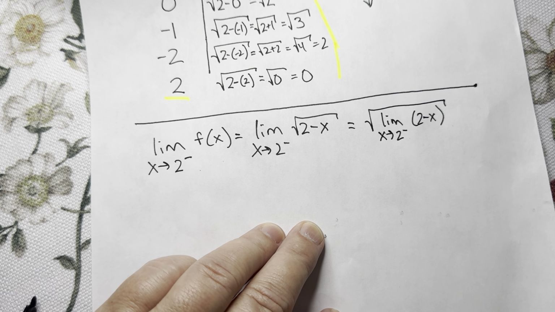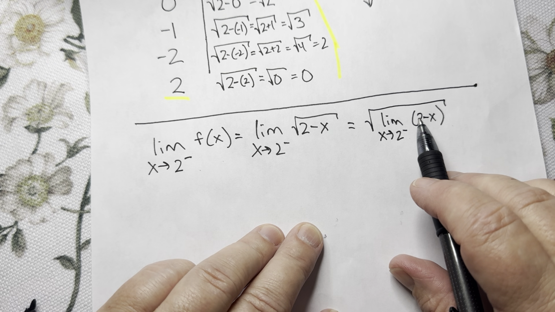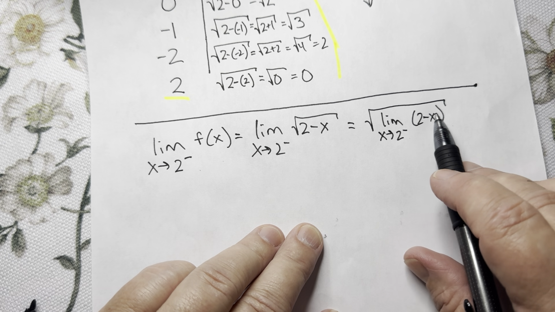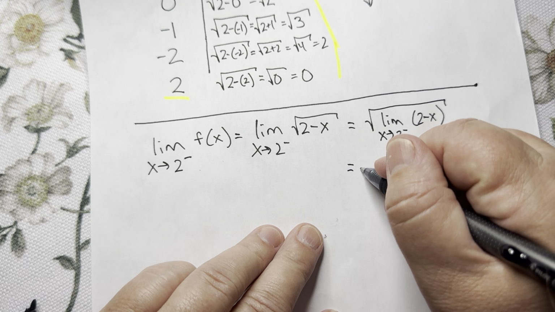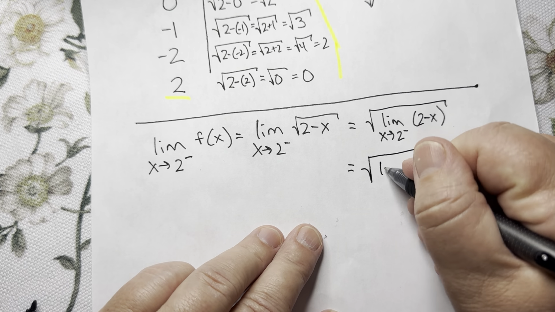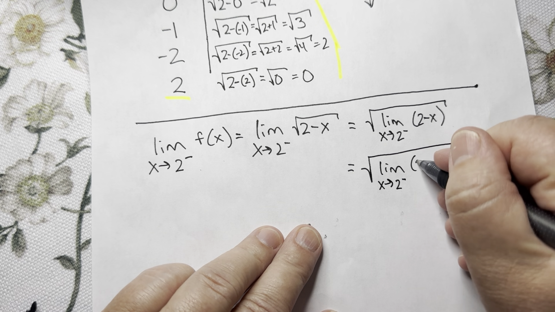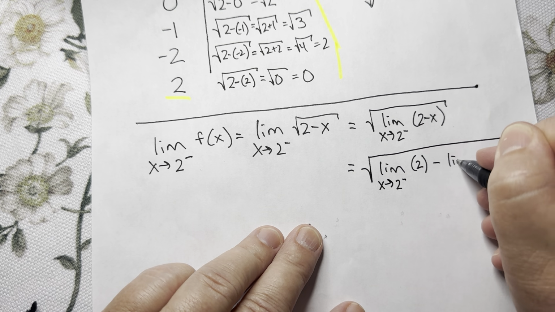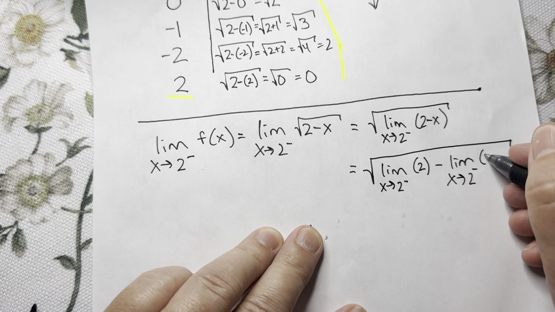Okay. Then as we step through it, I know that one of the limit laws says if we've got the limit of a difference, if we're subtracting, we actually take the limit as x approaches 2 from the left of 2, and we subtract the limit as x approaches 2 from the left of x.